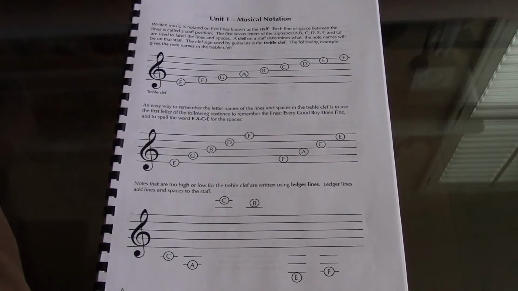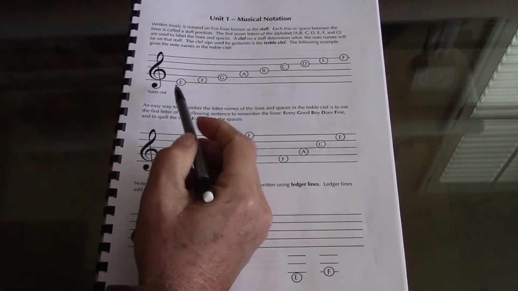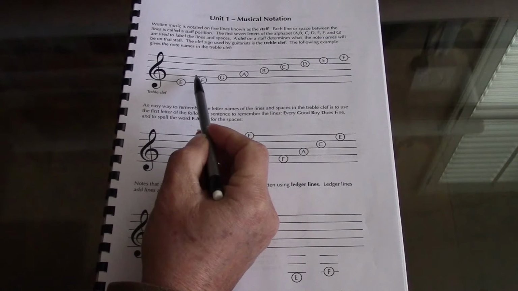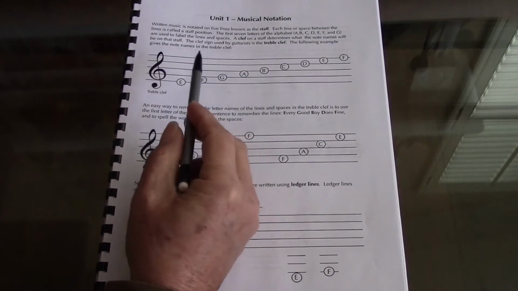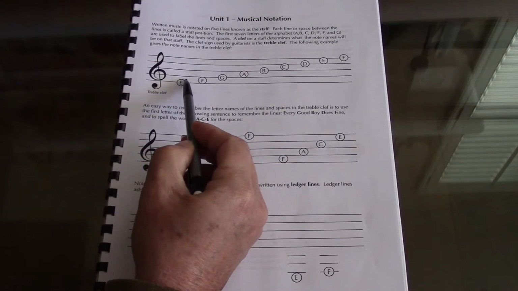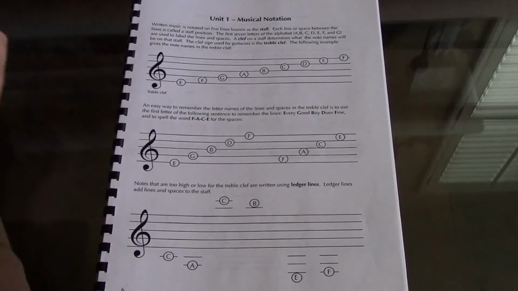And on this staff, the representation of musical letter names using the alphabet from A through G only are going to be represented on either a line or a space in this 5-line staff.